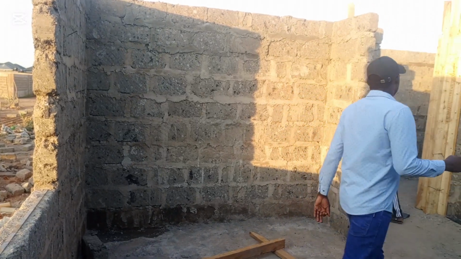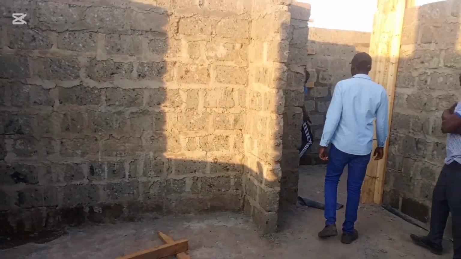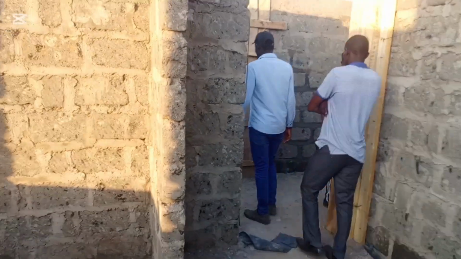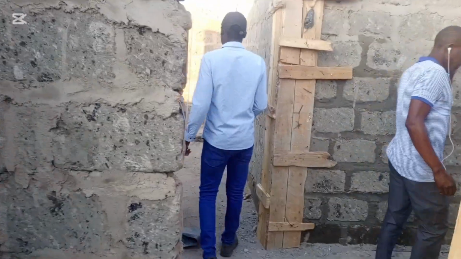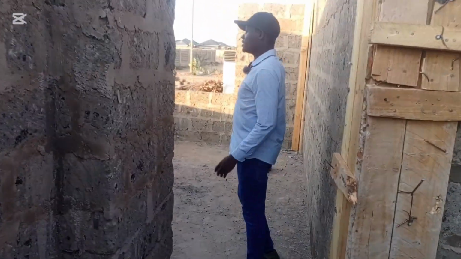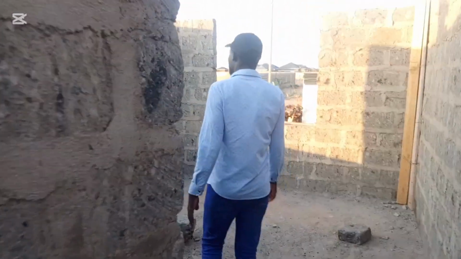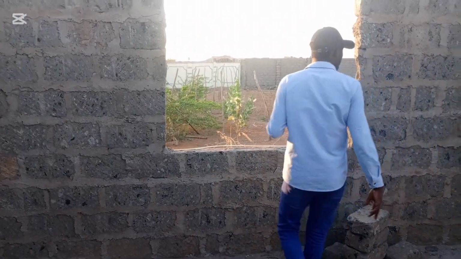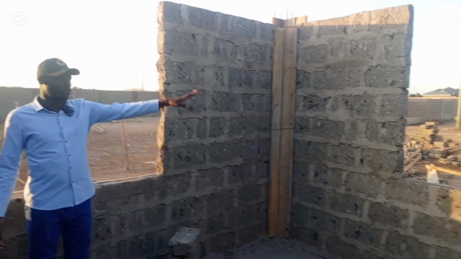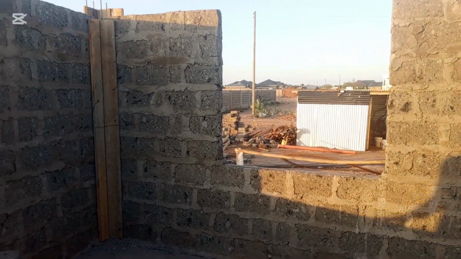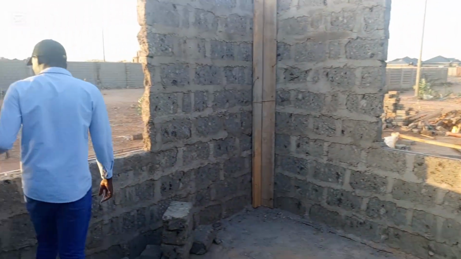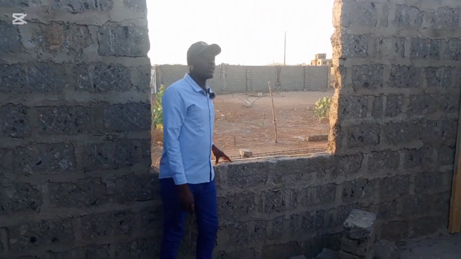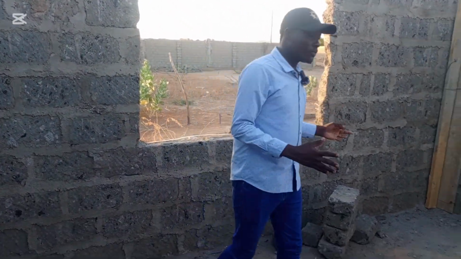And next, now we are going to bedroom 1. This is bedroom 1. Because for now we don't have enough light from the other side, I designed 2 windows for this bedroom, window 1 and window 2. One window is 1.2 meters and the other I put at 1.5 meters, all for the sake of light and ventilation.